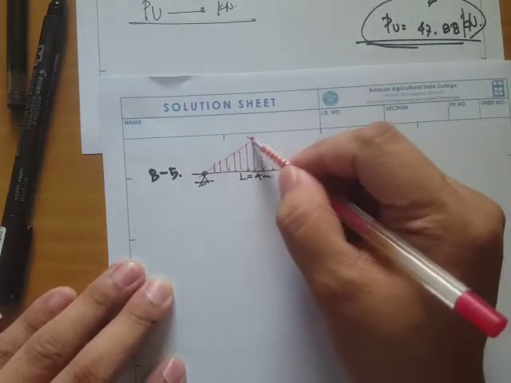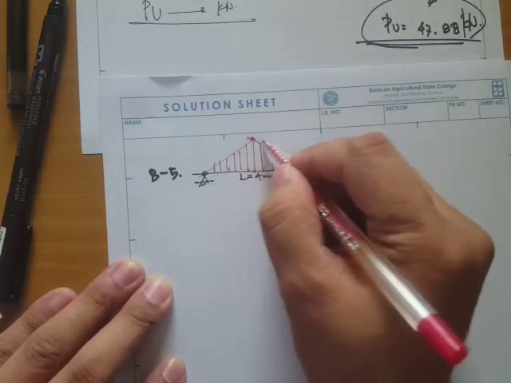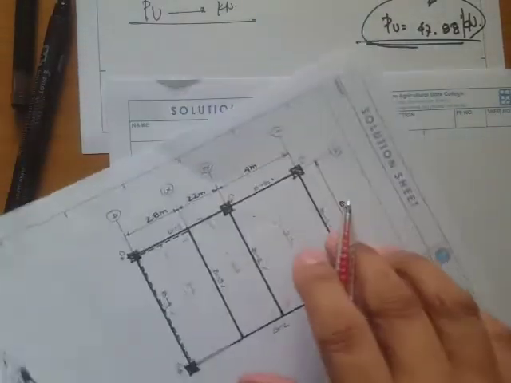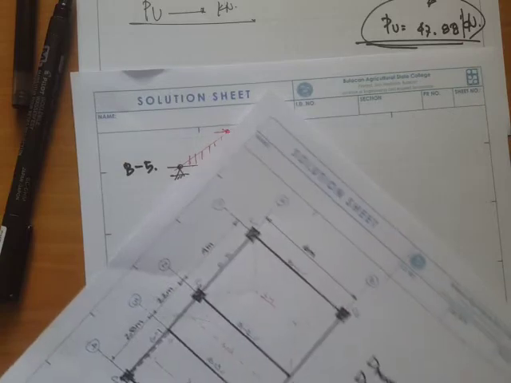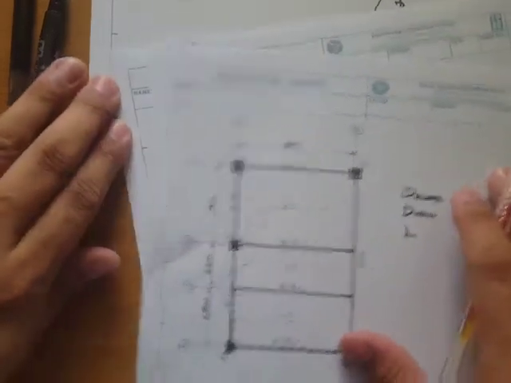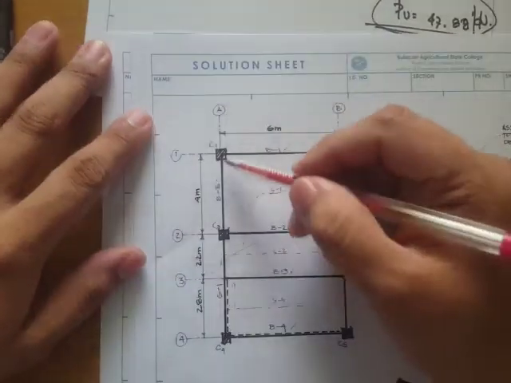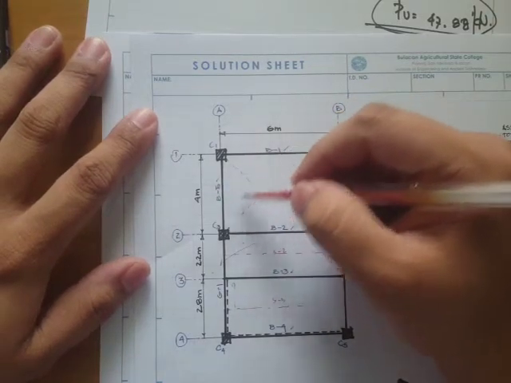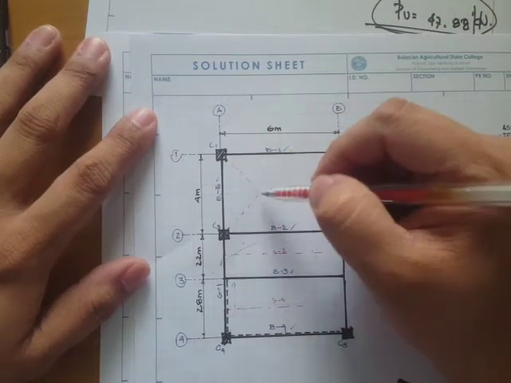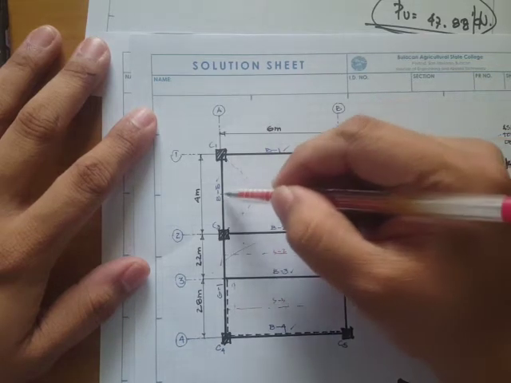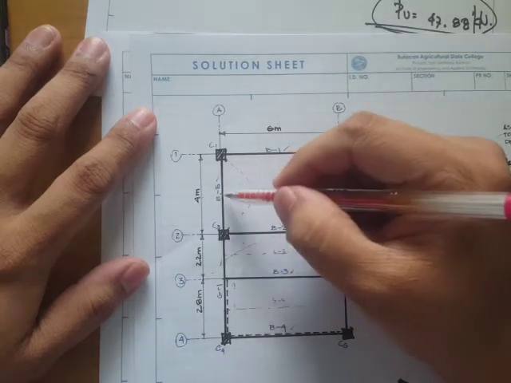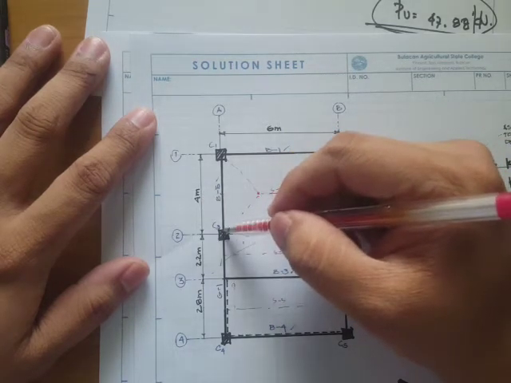So the actual value of this, okay, we are referring to this beam-5. So we have this triangular area. The location of this maximum point is simply the midpoint, so that's 2 meters from this point.